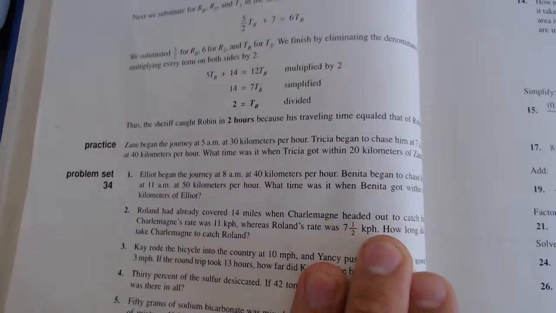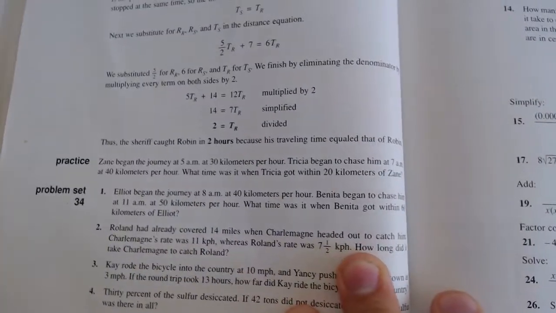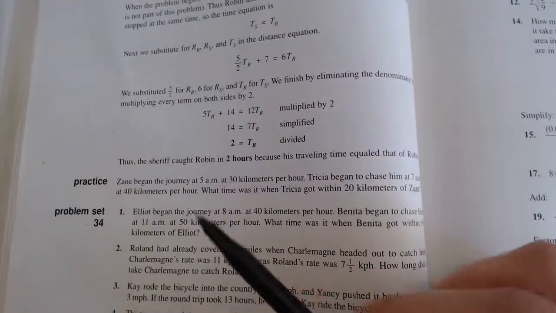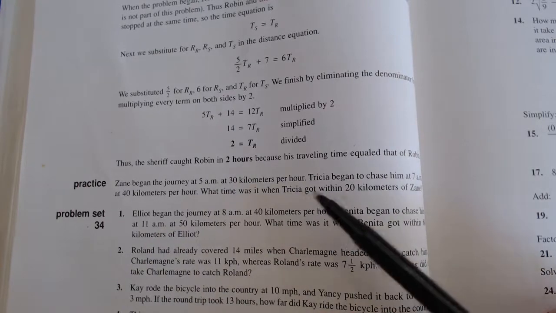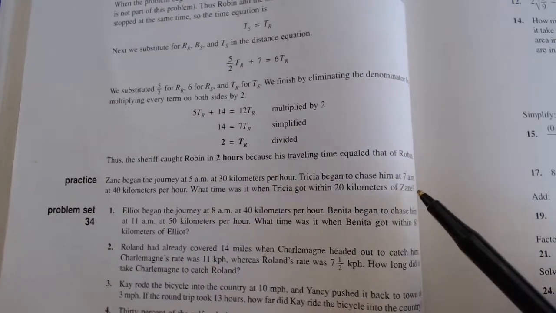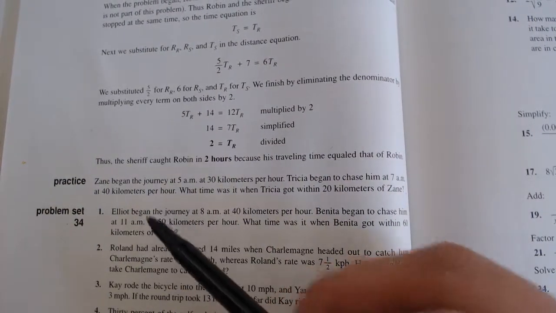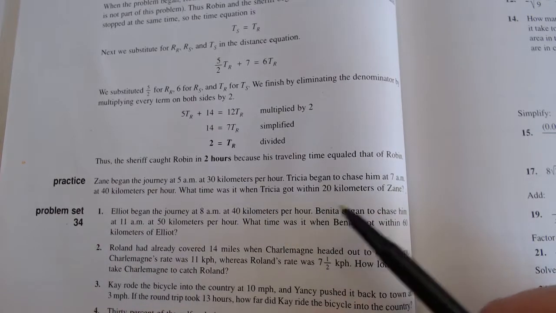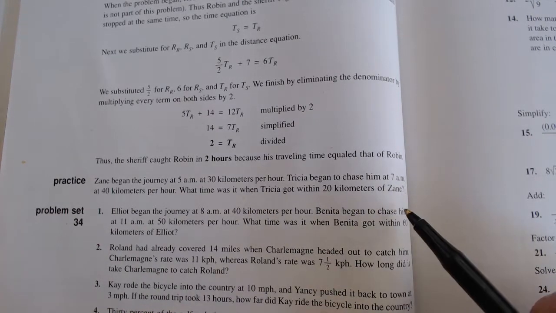So the key thing here is our distance diagrams. You really do have to be drawing those so you can identify which type of equation you're going to be working with. So we go to our practice problem. They tell us Zane began the journey at 5 a.m. at 30 kilometers per hour. Trisha began to chase him at 7 a.m. at 40 kilometers per hour. And we know what time it was when Trisha got within 20 kilometers of Zane.